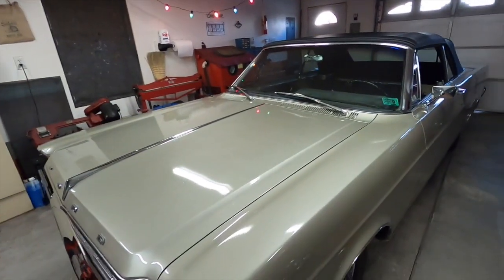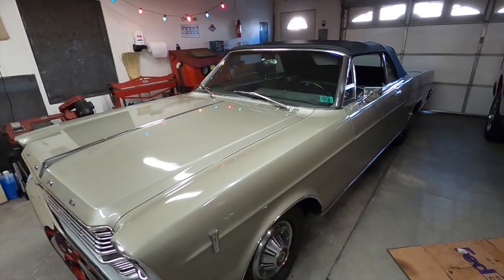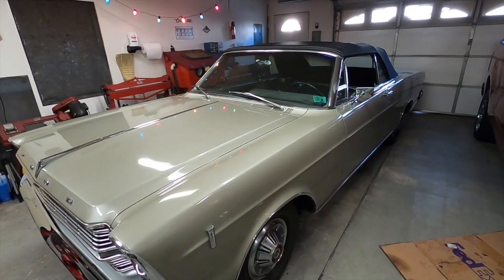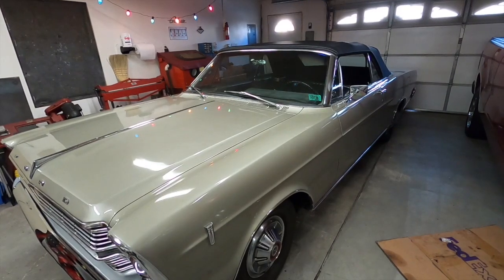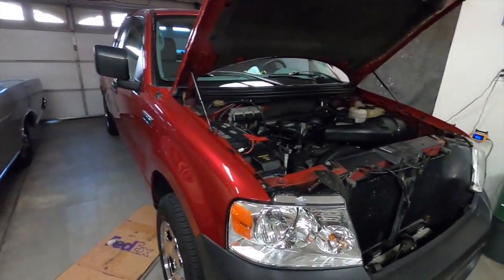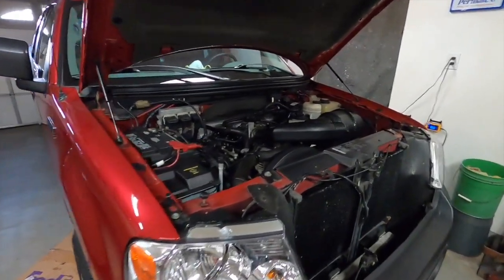I'm trying to get motivated to work on the Galaxie. Really have done nothing to it, zero, since I changed the oil, but they're predicting significant snow this coming week. So maybe I'll start tearing into that, and I thought I'd get the oil changed in this.